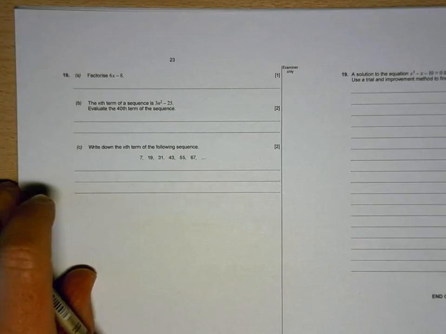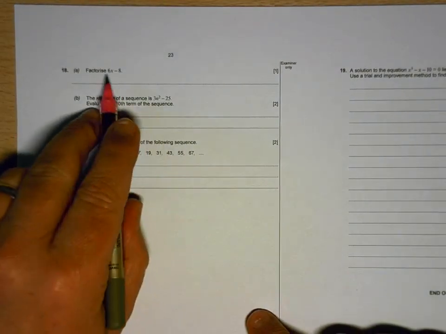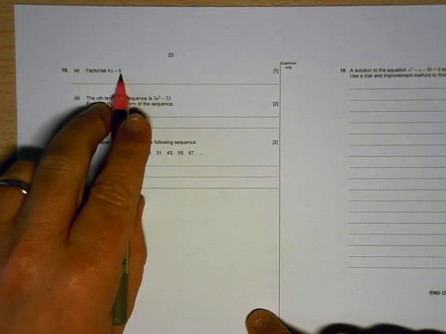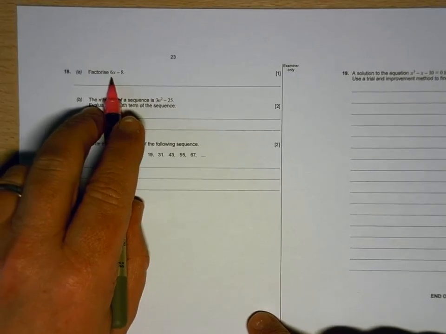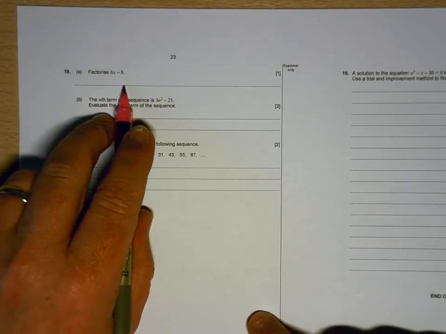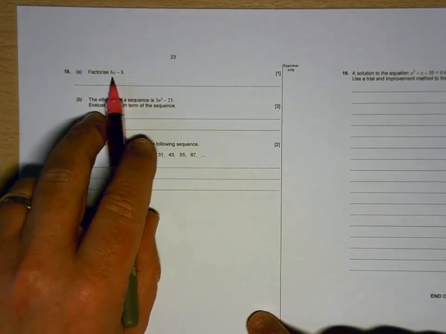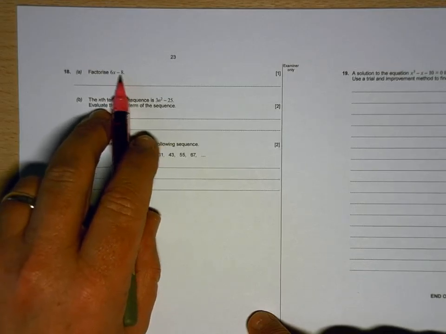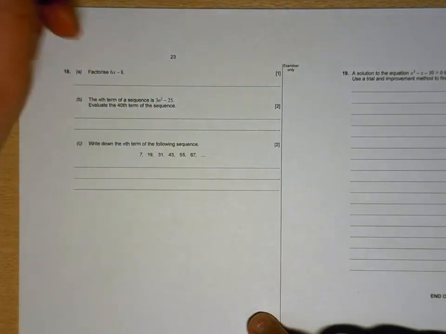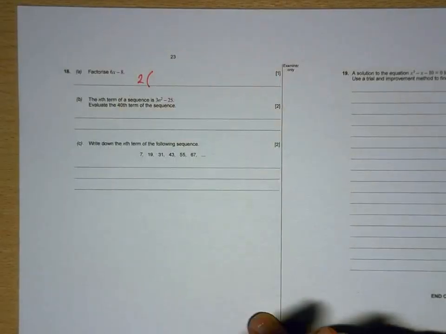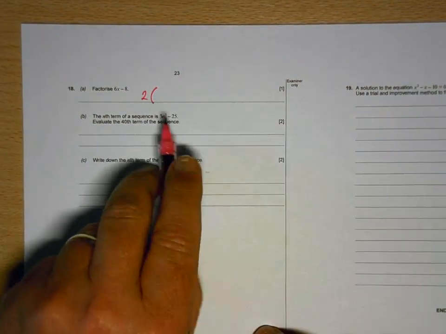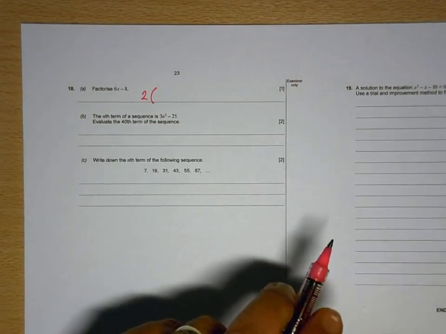Right, when you're factorizing, you are looking to take something out of those 2 terms and bracket them off. So you're looking for numbers or letters that divide into both. Well, 6 and 8, 2 go into. So you would put 2 outside the bracket, and then you'd say, okay, 2 divided into 6 goes 3.